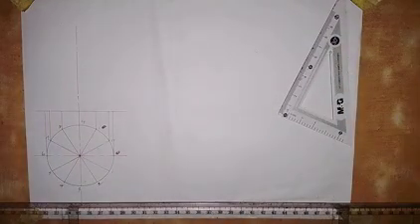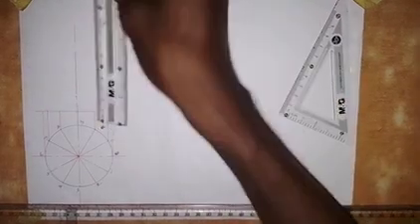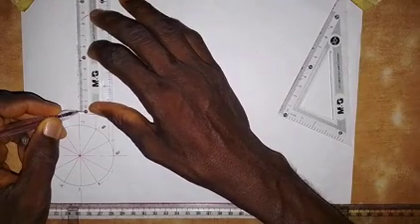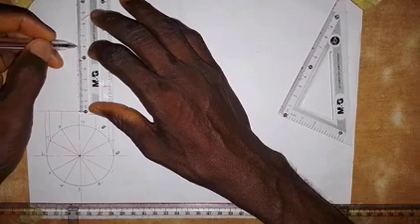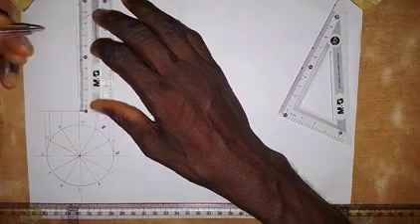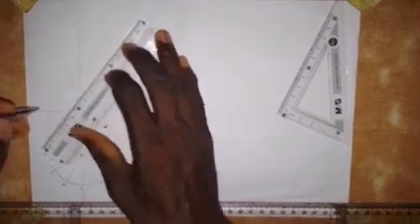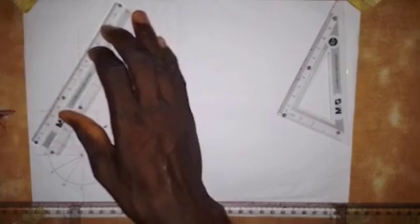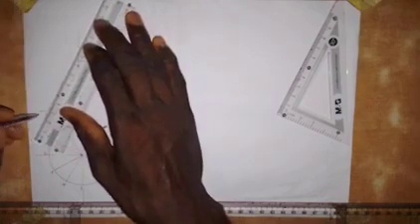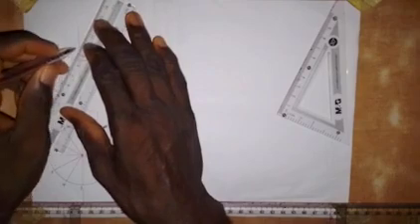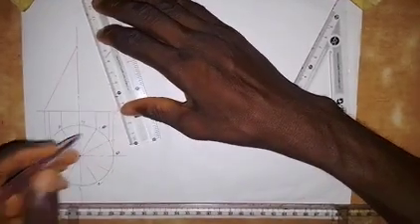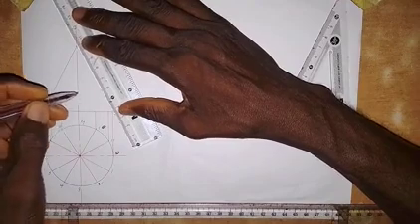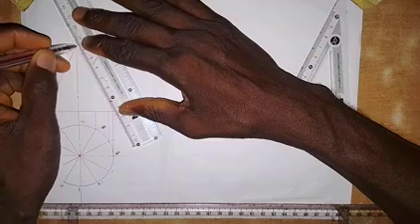So now we are going to take a measurement of 60 millimeters from this point, up. So we take 60 millimeters up from this point, so this is 60 millimeters. Okay, then we are going to connect this point with the apex. This is the apex of the cone, so we connect this point with the apex of the cone, and it goes like this. Okay, then we also connect this point 0 with the apex of the cone, and it goes like this. Okay, so we have this.